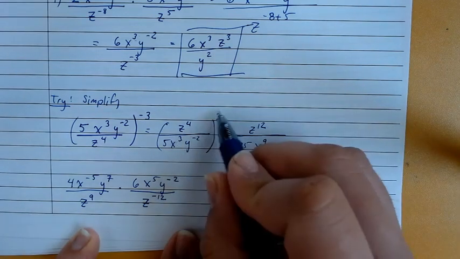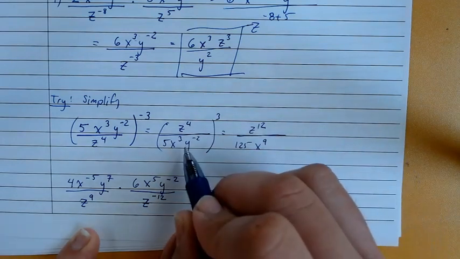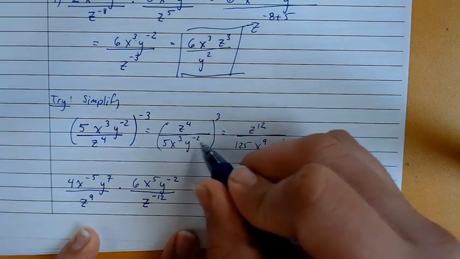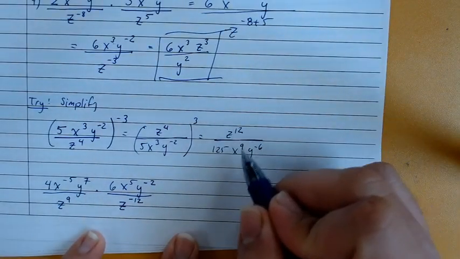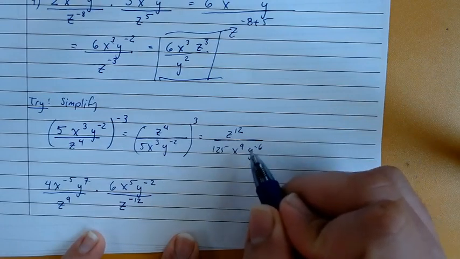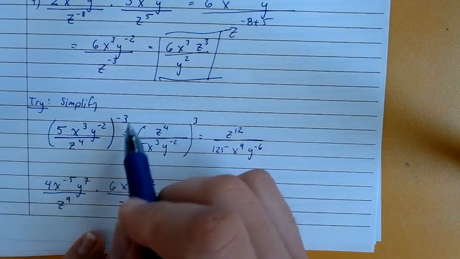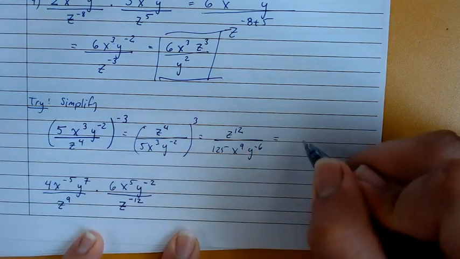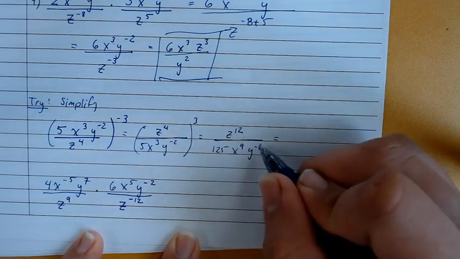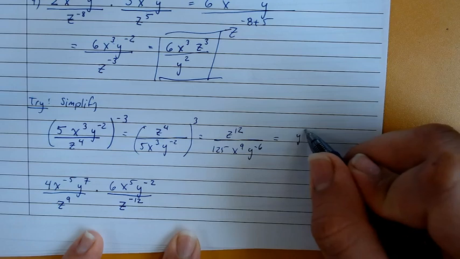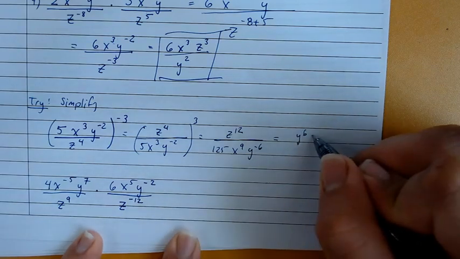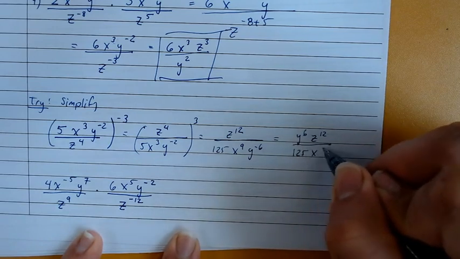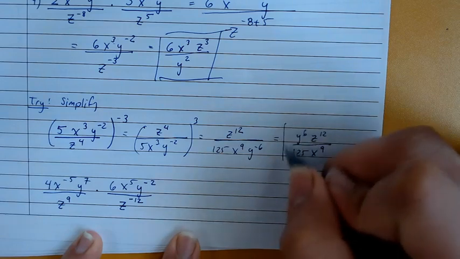Whenever you have a power raised to another power, the powers multiply together. And then you have y to the negative 2 raised to the 3, which is y to the negative 6. Negative 2 times 3 is negative 6. Now here you still have a negative power, but it's only on this part of the problem. When it's on everything, everything flips. But when it's just on one factor, that factor flips. So that y to the negative 6 in the denominator will come up as y to the positive 6 in the numerator. Everything else will stay as it was. Z to the power 12 is still in the numerator. 125 x to the power 9 is in the denominator. And that's our result.